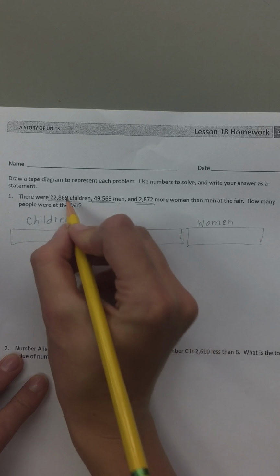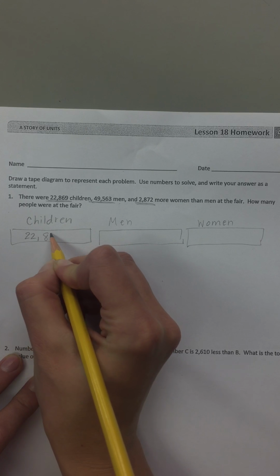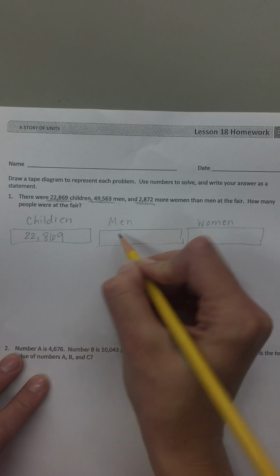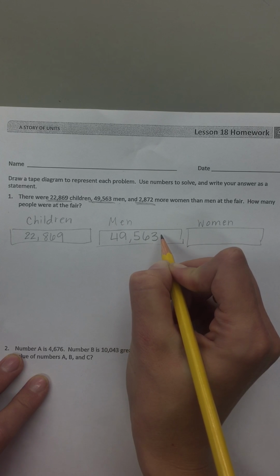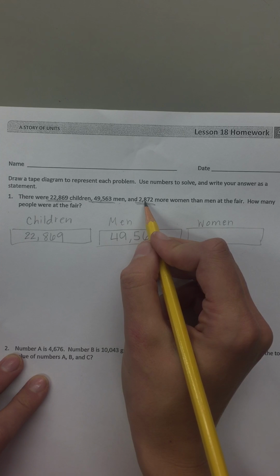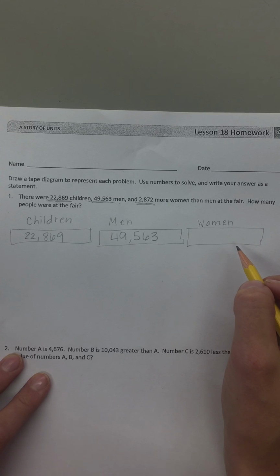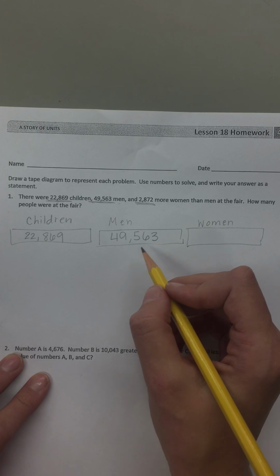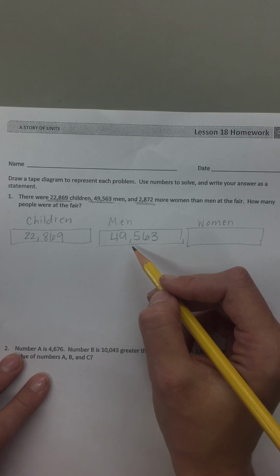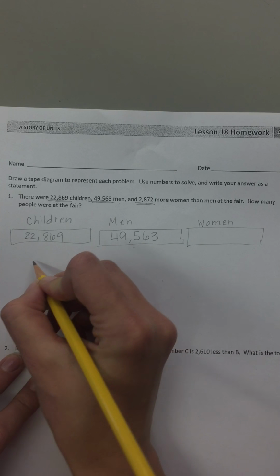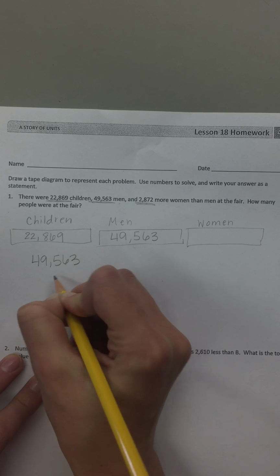All right, so if I go through, I see that there was 22,869 children, 49,563 men, and 2,872 more women than men at the fair. So we also don't know the number of women, but they have given us the tools to do that. They said it's this many more than the number of men. So I need to do a quick addition problem to figure that out.